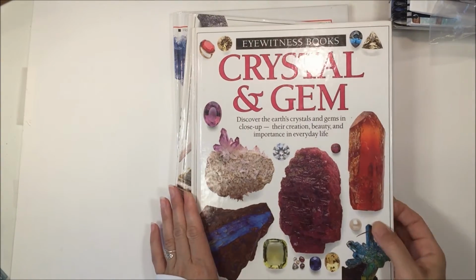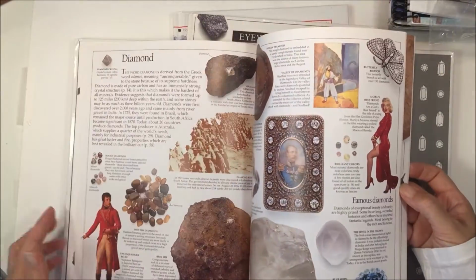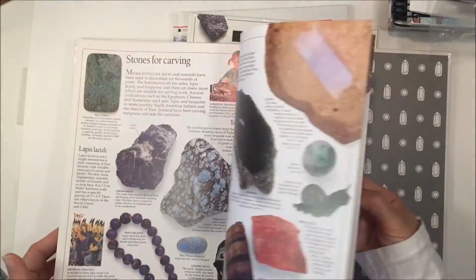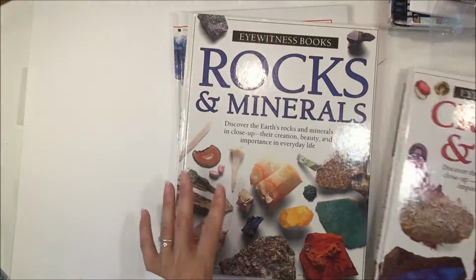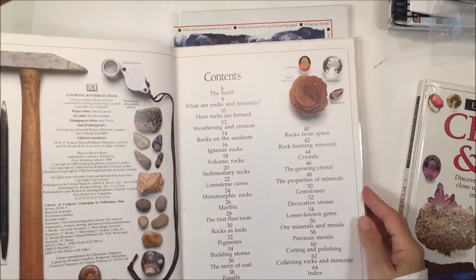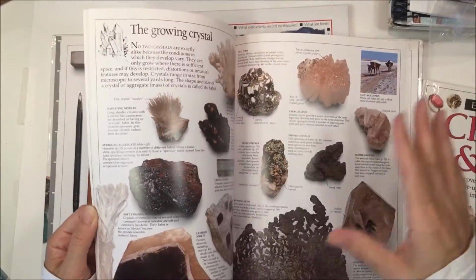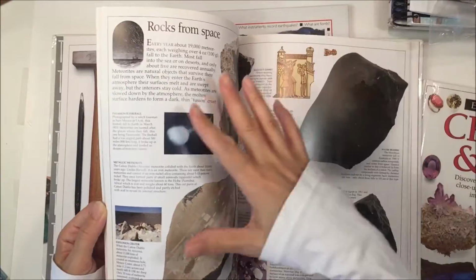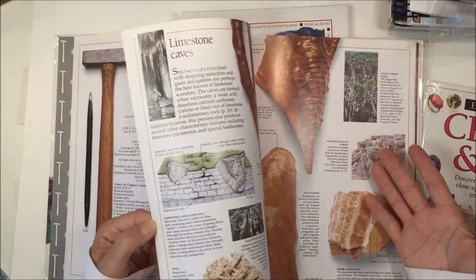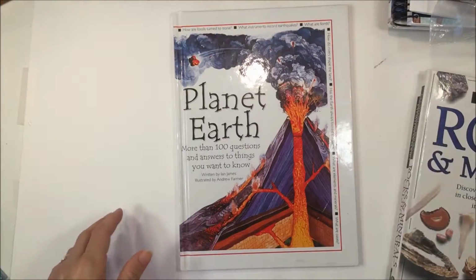Okay, so we do have a couple of Eyewitness books. Now, we're not going to be using those as part of our unit studies, in the sense that I'm not going to be reading through these daily, but these will be available for the kids to look through and for me to use as reference. So we have rocks and minerals, and crystal and gems. And again, these are really wonderful books in that they have great photographs. They have a lot of information, but we just weren't finding them as inspiring as other living books. In fact, these are not living books. And so we decided just to keep these on hand, but not to use them as part of our unit.